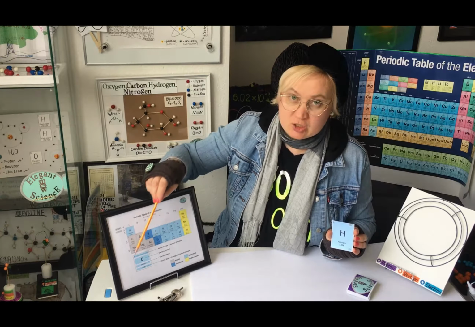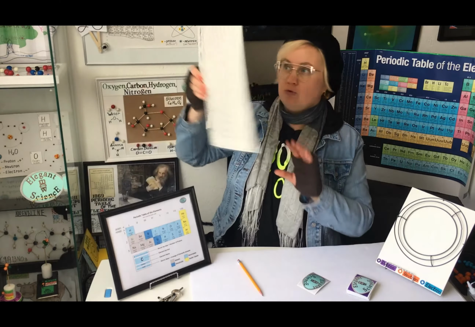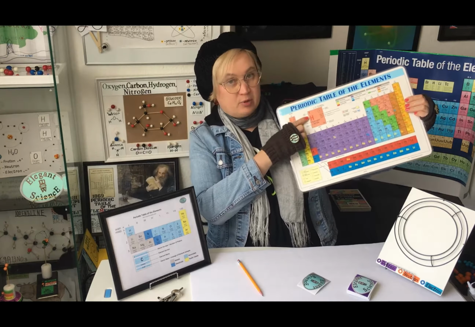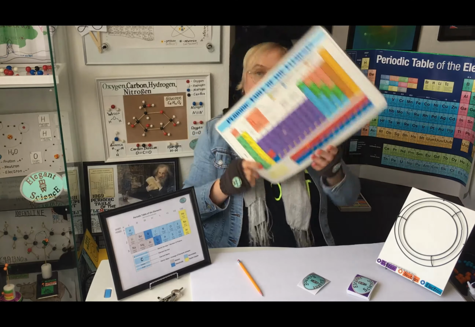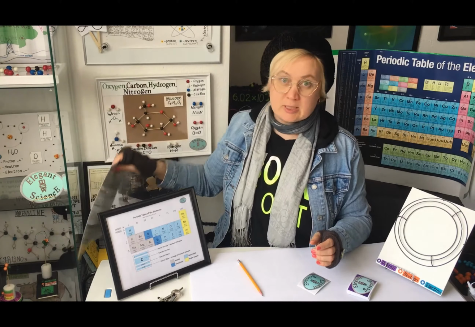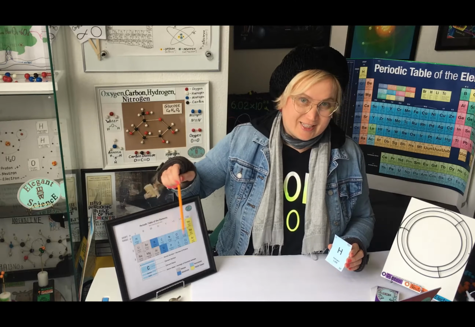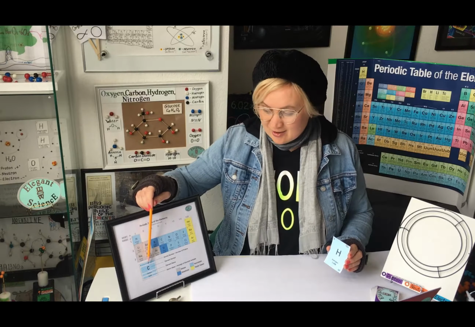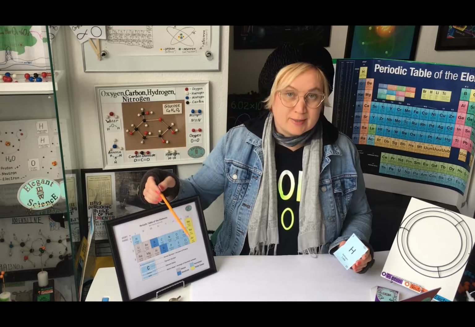So the legend for this table is right here. For this one, it's up here. For that one, it's down there. So it's somewhere, just look for it. Looking at our legend, the uppercase letter represents the symbol of the element, and the word, its name.